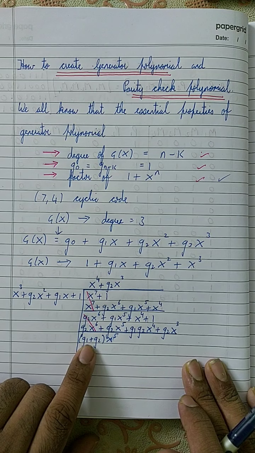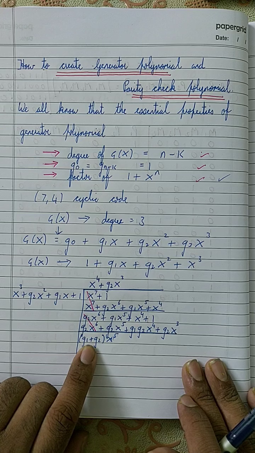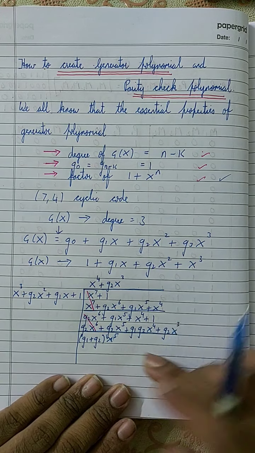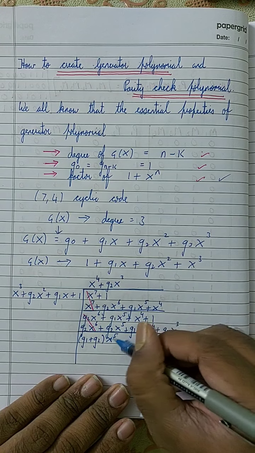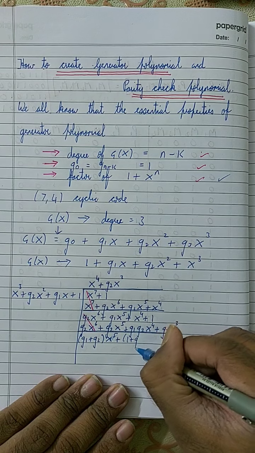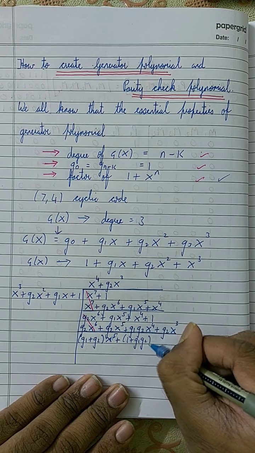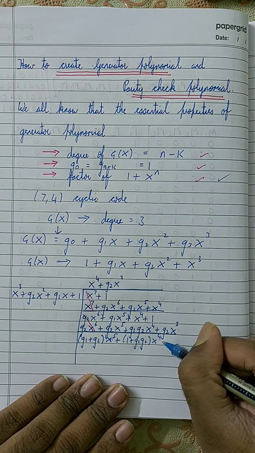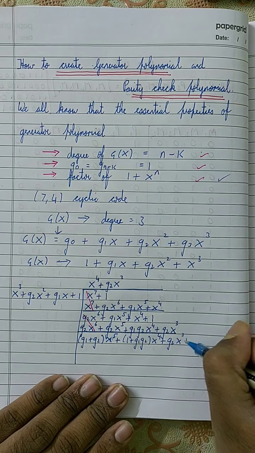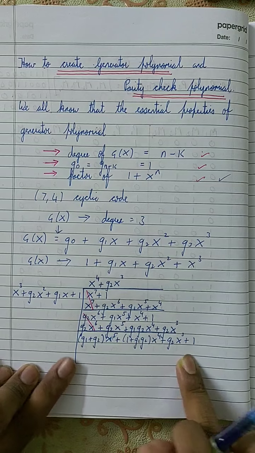Okay, when I say plus, again I'm telling you, when I'm saying plus I mean XOR operation. Okay, so always think like that. Now next will be this thing. So plus, so this is 1 plus g1 g2 x raised to 4 plus g2 x cube plus 1. So this is the next step.